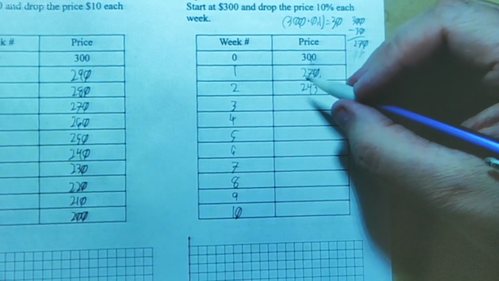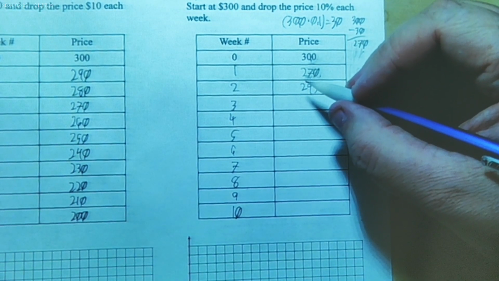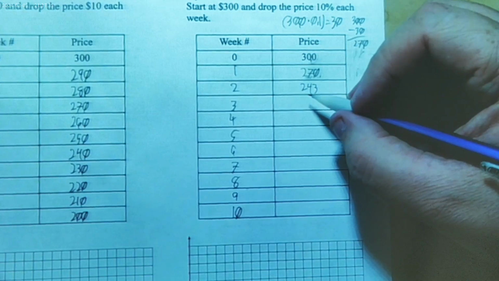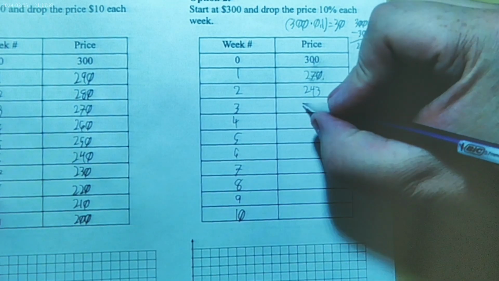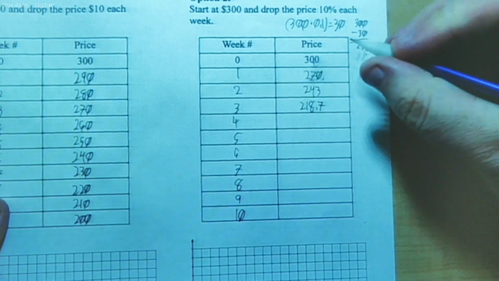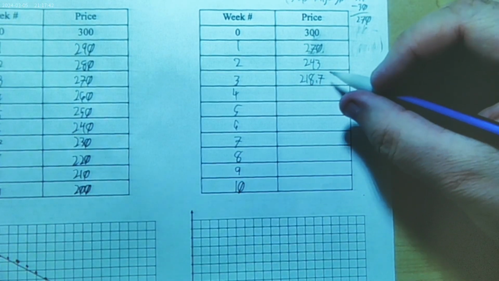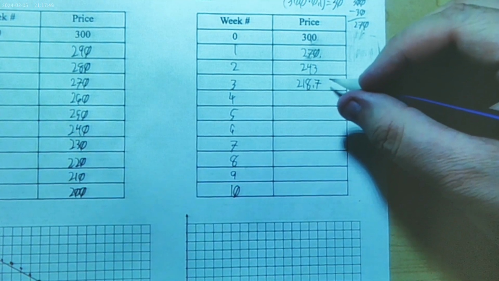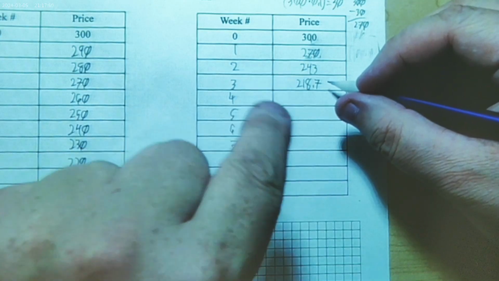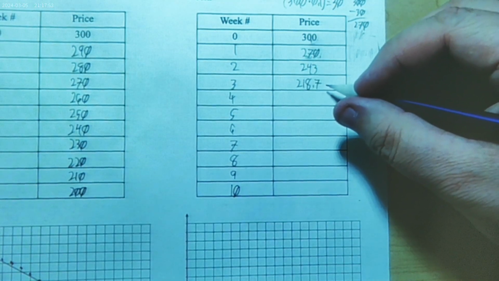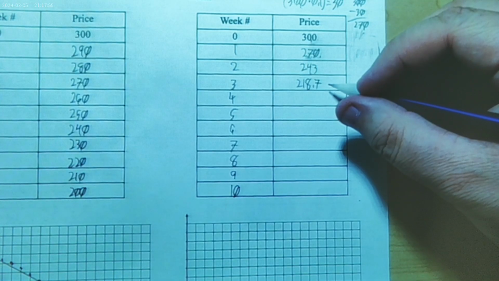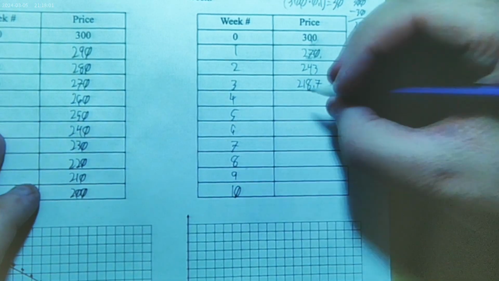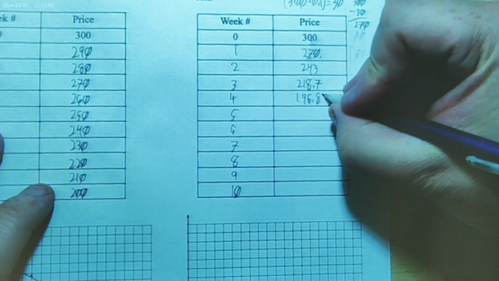So what does that mean for week 3? Week 3, I'm dropping it by $24.3, which means this price is $218.70. If this were a real marketplace, I'd probably just round up to the dollar, but you know what? We're sticking with the math as it appears. So week 4, minus 218.7 times 0.1. That brings it down to 196.83.